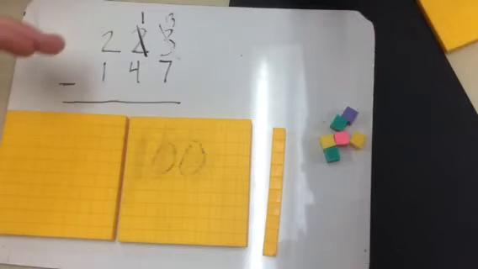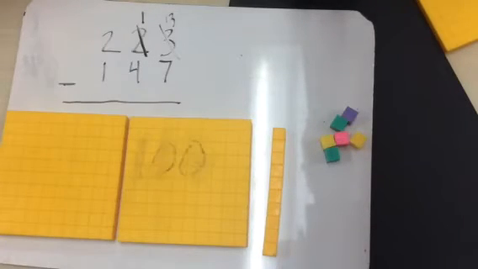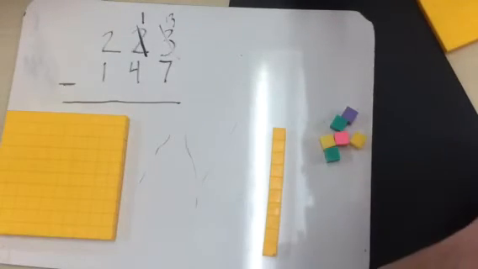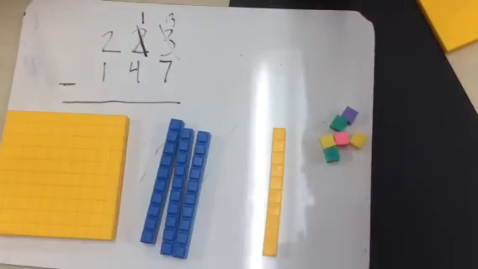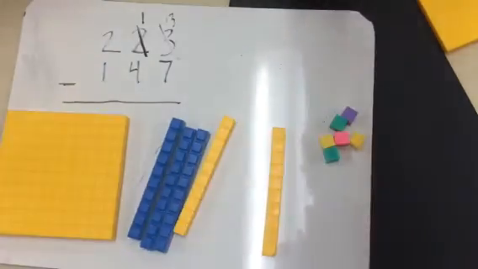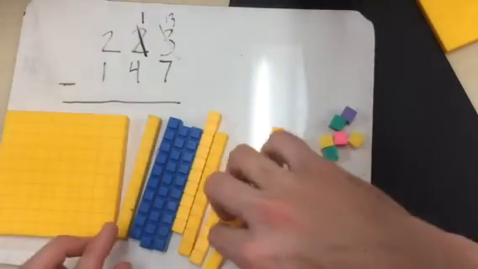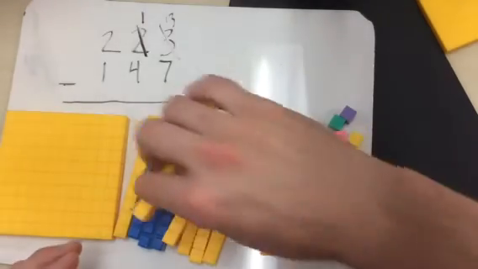Okay, so now we have one group of 10, and we want to subtract 4 groups of 10, but we can't subtract 4 from 1, so what we're going to do is turn one of these hundreds into 10 groups of 10. All right, so we're going to take this away, and we're going to put down 10 groups of 10. 1, 2, 3, 4, 5, 6, 7, 8, 9, 10.